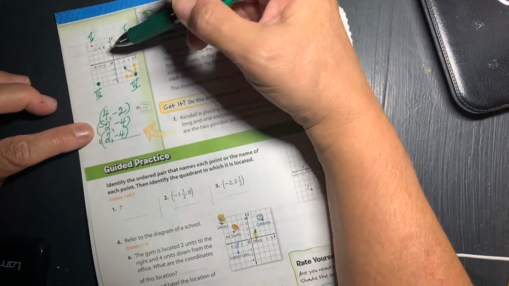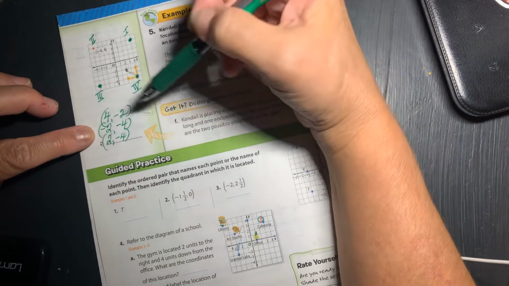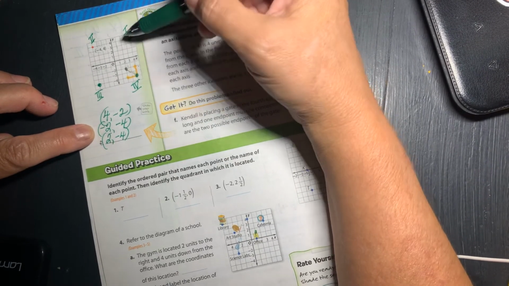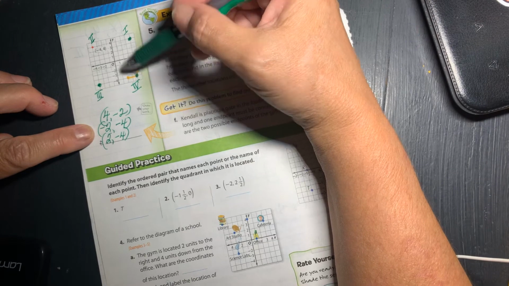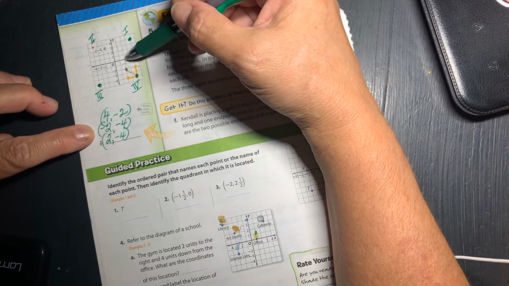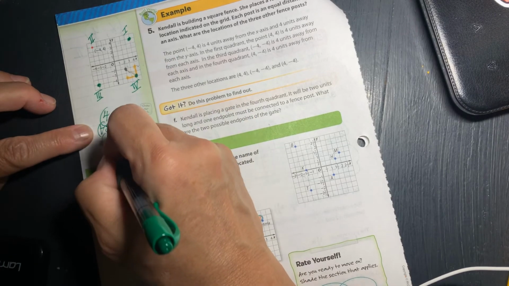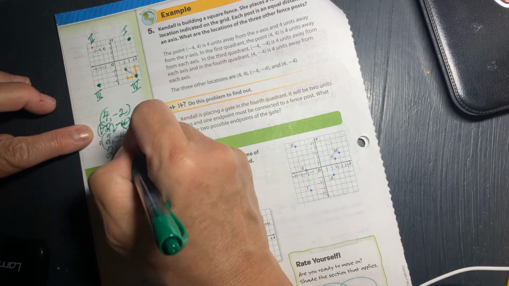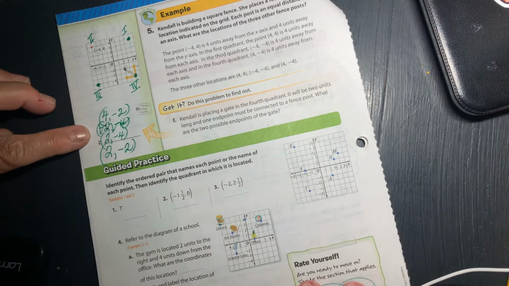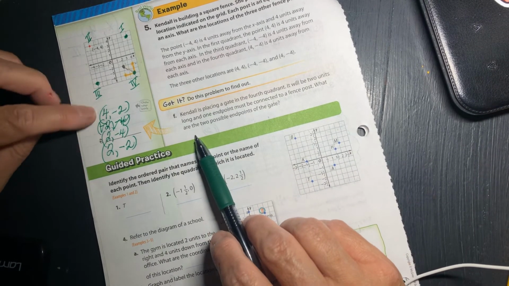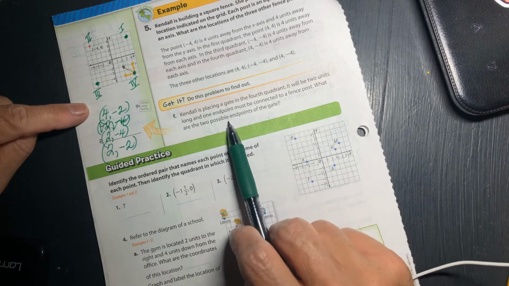If we had, no, that one wouldn't be right. So this would be 4, -2 would be this one. This one would be 2, -4, and then we could have 2, -2. That's what it is. Okay, so we could have 2, -2. Could be another point. So that's 3 options. They just wanted you to list 2.